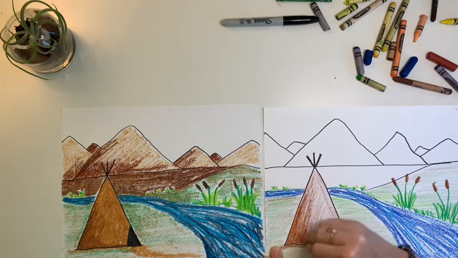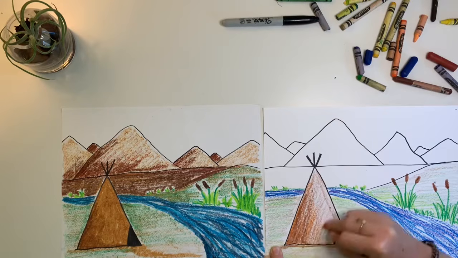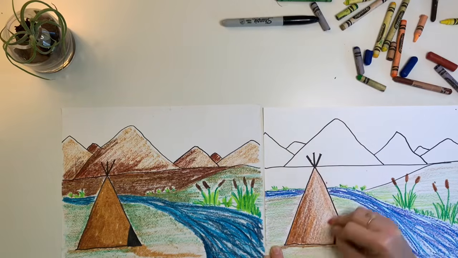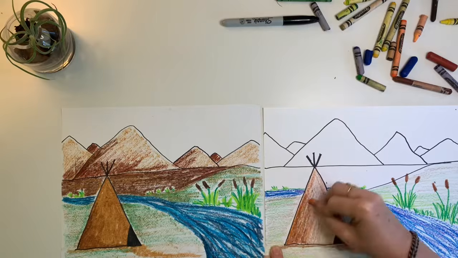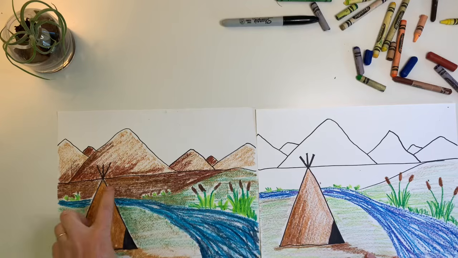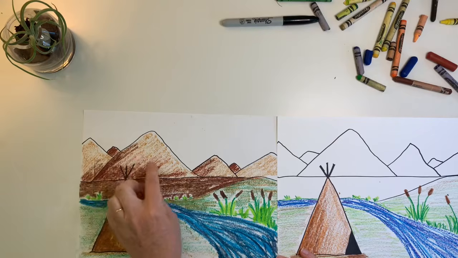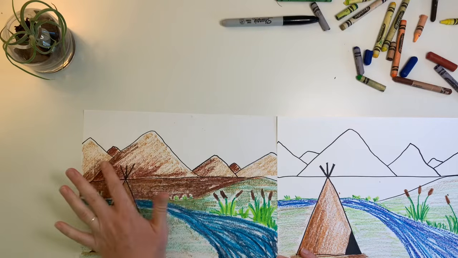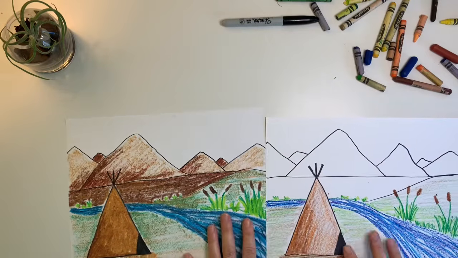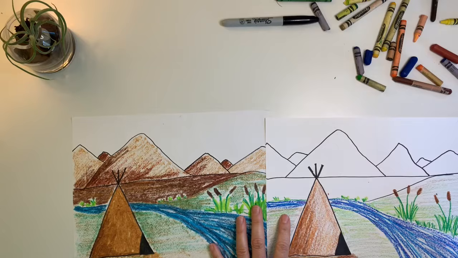Heavy, medium pressure, and then more of a light hand. Just like we practiced when we took those shapes and turned them into forms. All right, and then we're going to repeat this. So back here, I just did a really solid color brown, and then I did the same things with the mountains, a heavy hand, medium, and then light. And I chose like 2 dark browns and a lighter brown. So it just depends on what crayons you have, or if you wanted to do watercolor or colored pencils. So let's do this.